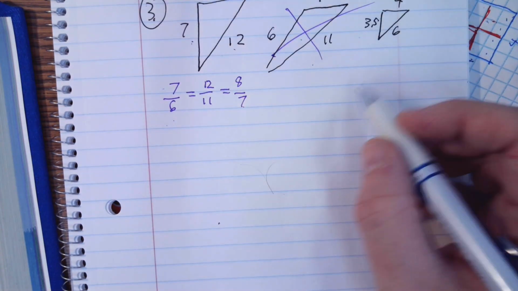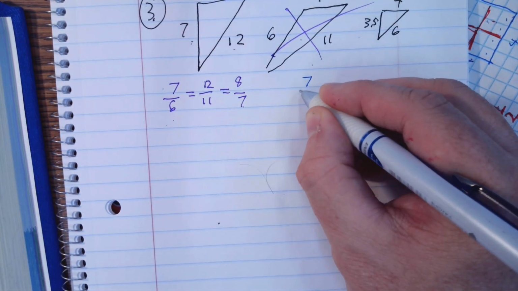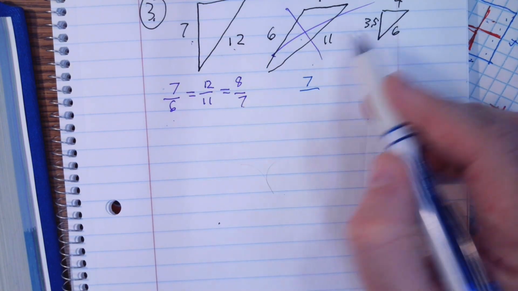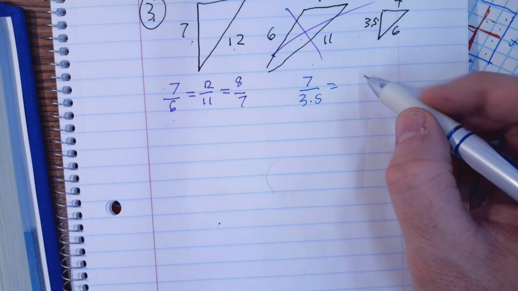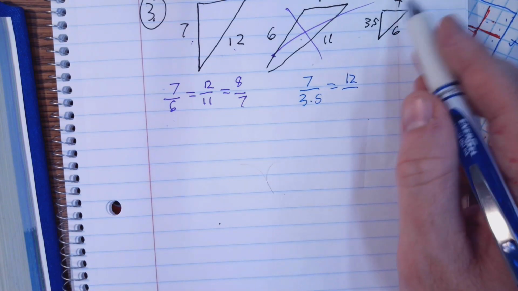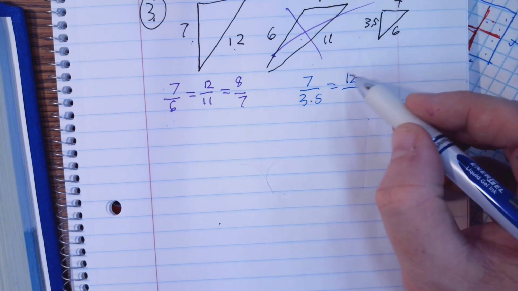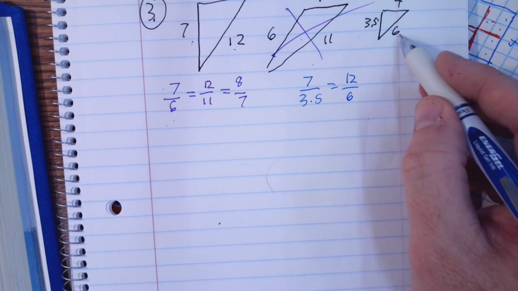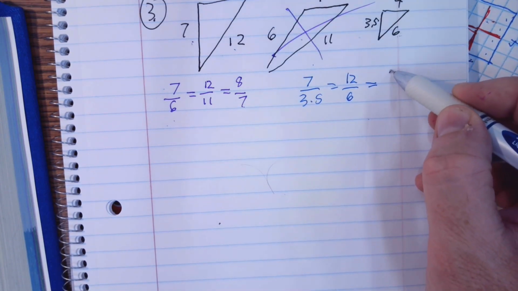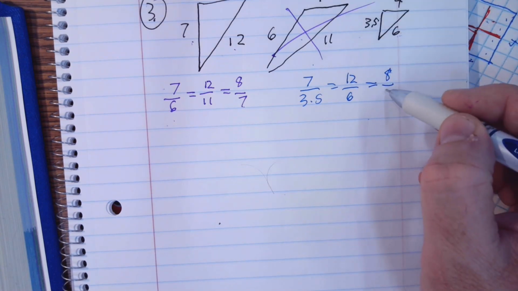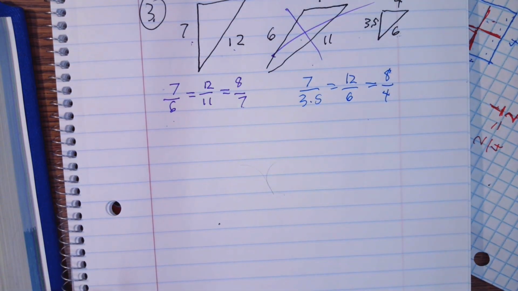So that's out. Let's try this next one. What is 7 going to go with? Short, long, 12. It's going to go with what? 6? That's the longest, right? And 8 is going to go with, the medium side is going to go with the medium side. Let's see what the ratio is on those. See if they're all the same.